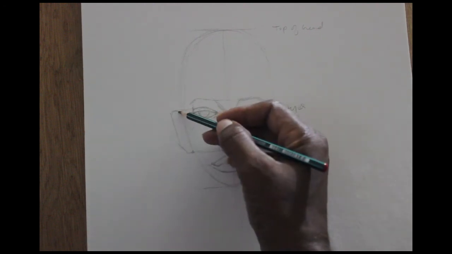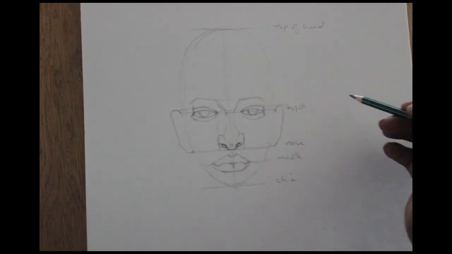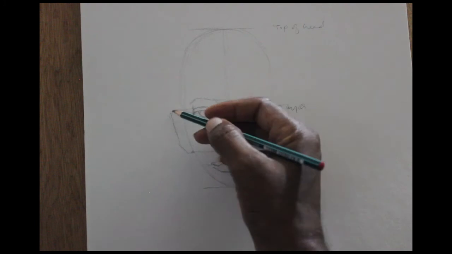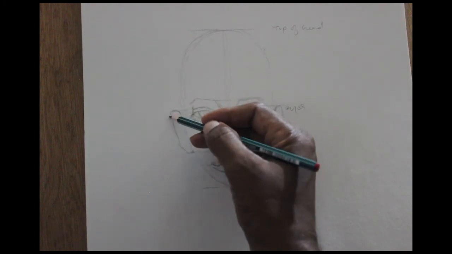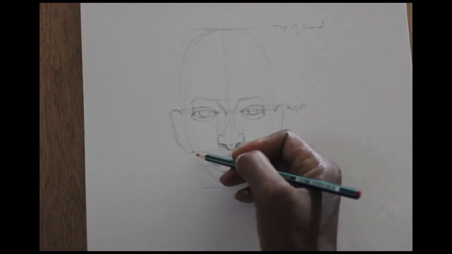So for the most part, sometimes one side looks a little bit more than the next, but that's fine. This side looks a little bit more, but that's okay. We can probably just add to it.